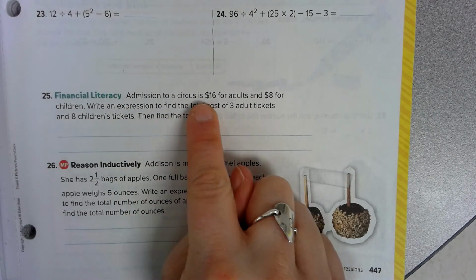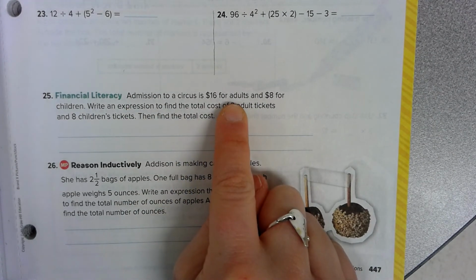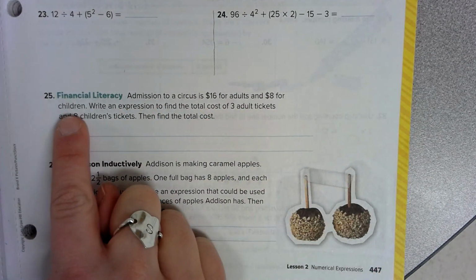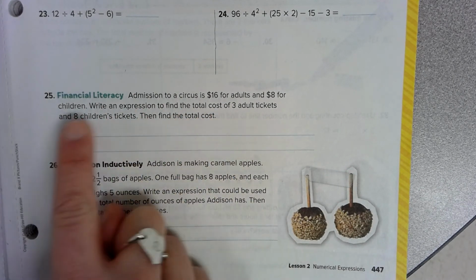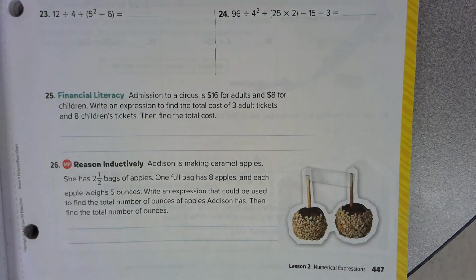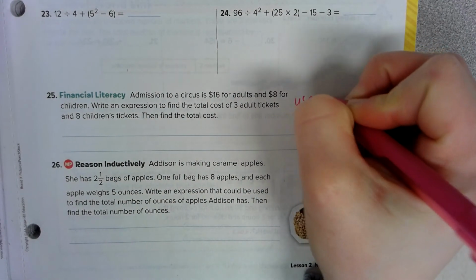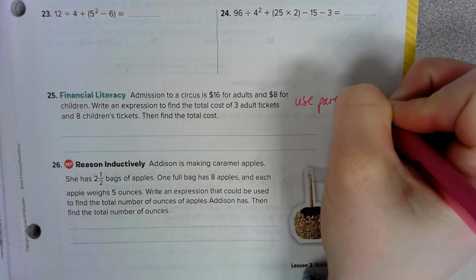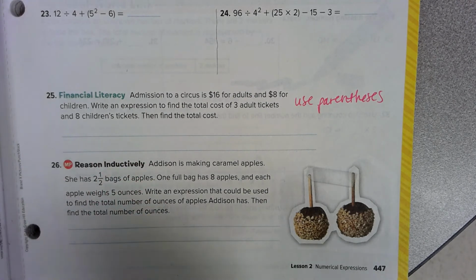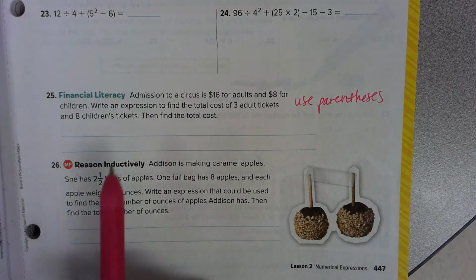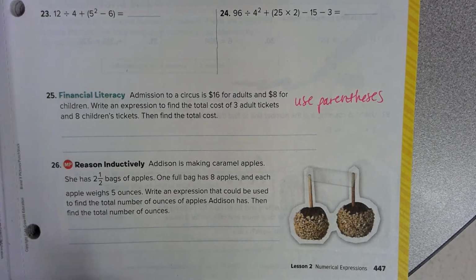So it says admission to a circus is $16 for adults and $8 for children. Write an expression to find the total cost of 3 adult tickets and 8 children's tickets. What I would hint at is use parentheses in yours, because I would group certain groups that are mentioned in this and their price together inside of parentheses. Okay, and then finding the total cost. Think about how you would add those together. Hint, hint, add those together in order to find your answer.